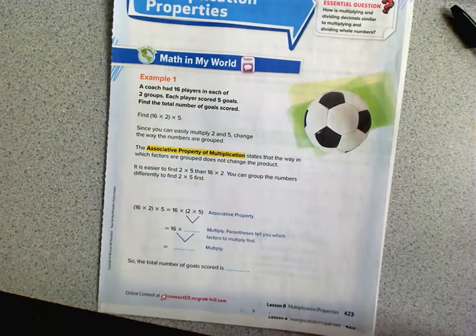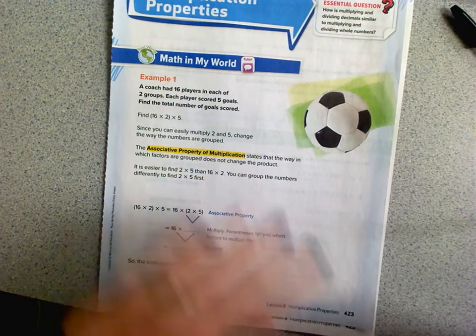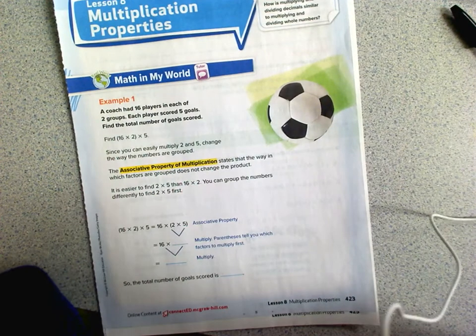And the reason that we learn about these is because they're rules that tell us what is okay to do and what might actually make it easier for us to solve problems quicker. So, knowing these properties and knowing what you can do is supposed to cut the time in half for you. All right, so let's look.